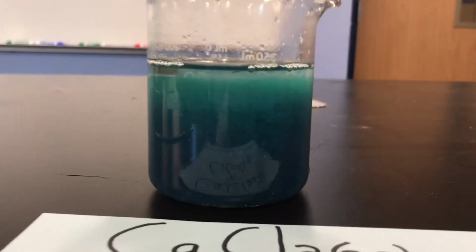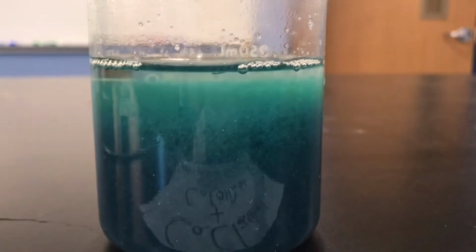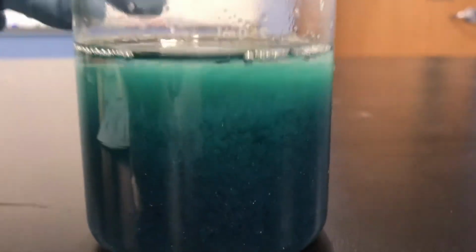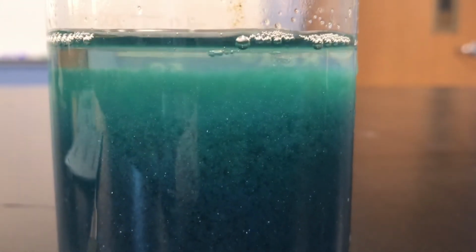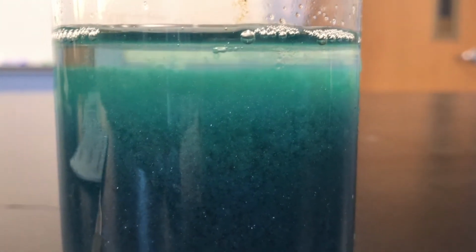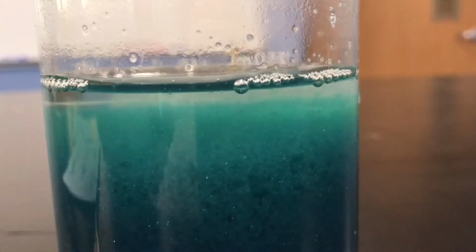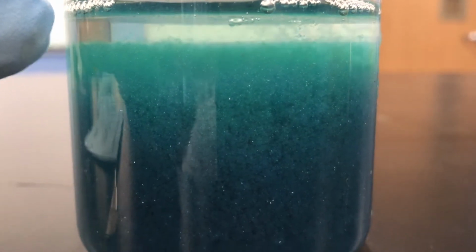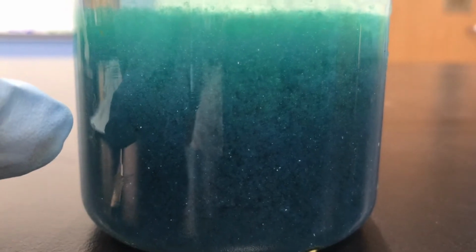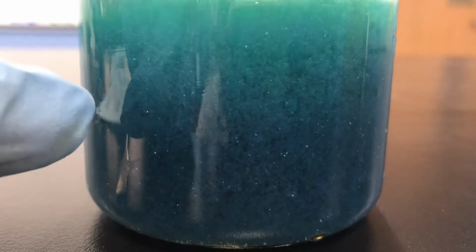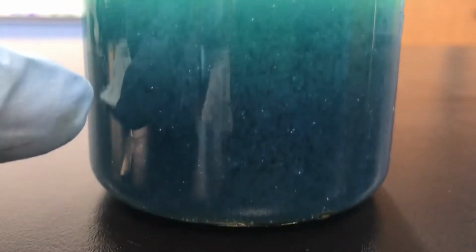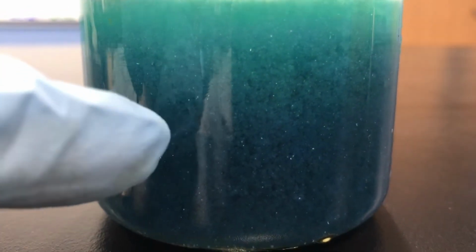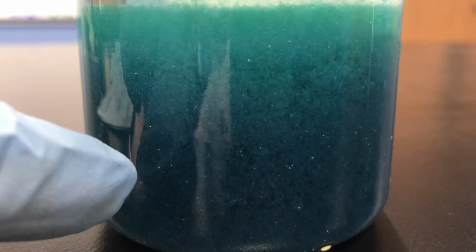Inside of the beaker, you can see this light blue liquid on the top. That is the aqueous calcium chloride. So here on the top, we have a homogeneous mixture. And on the bottom, this dark blue solid, the cobalt hydroxide, that is a heterogeneous mixture. You can see all of the particles floating here at the bottom.